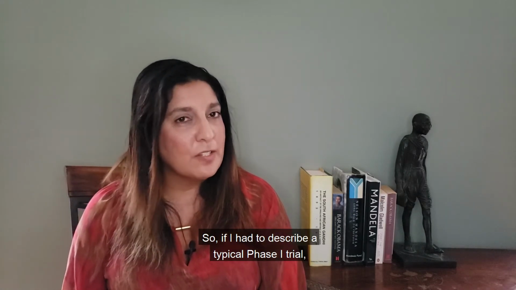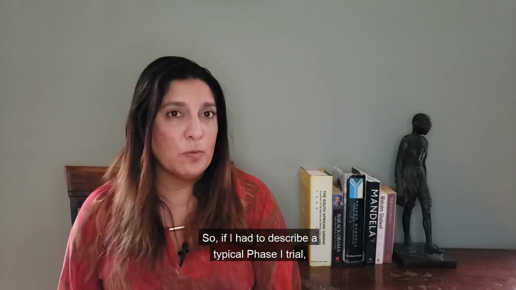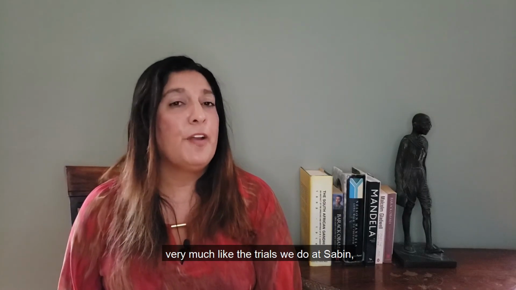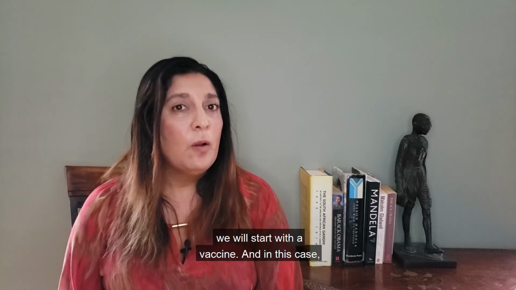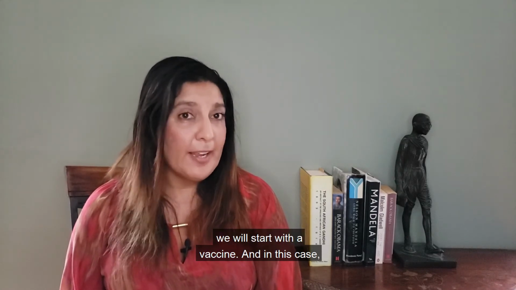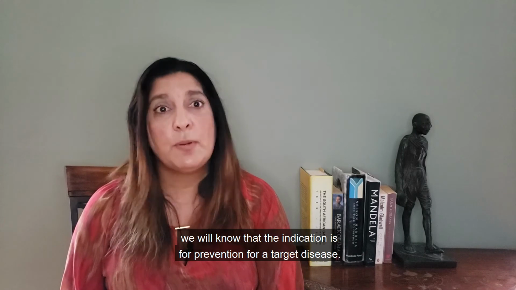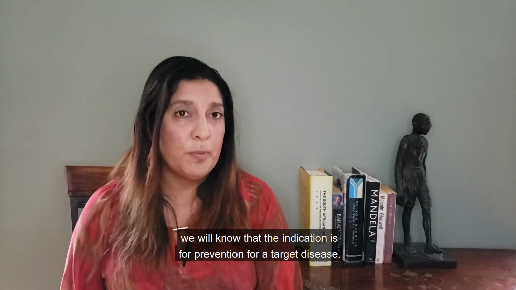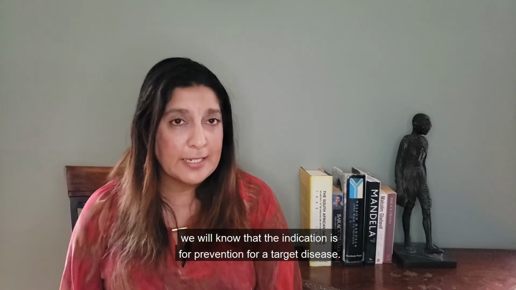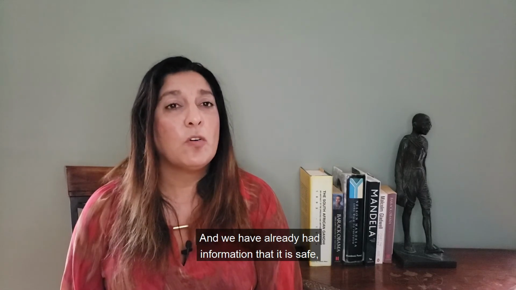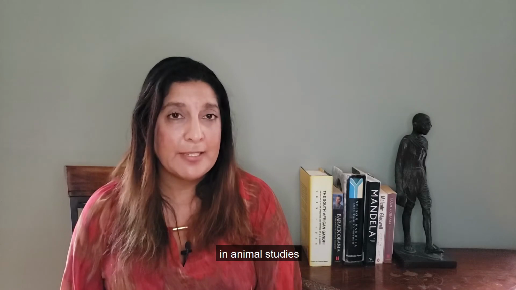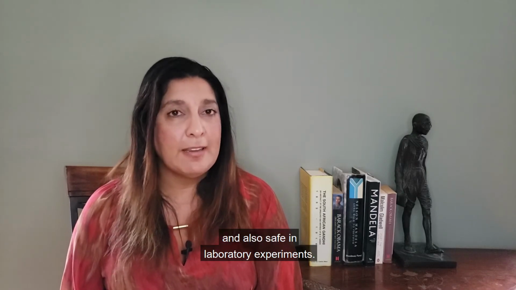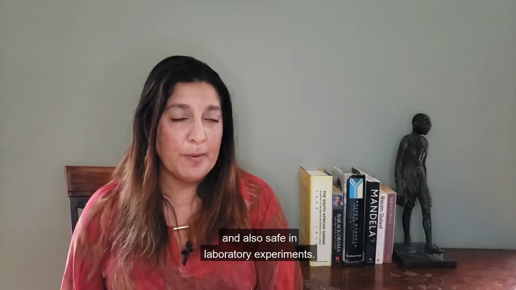So if I had to describe a typical phase 1 trial, very much like the trials we do at Sabin, we will start with a vaccine, and in this case we will know that the indication is for prevention for a target disease, and we have already had information that it is safe in animal studies and also stays safe in laboratory experiments.